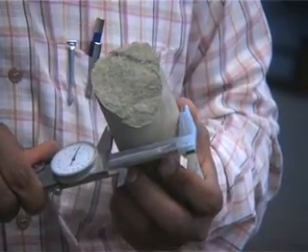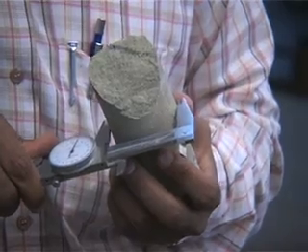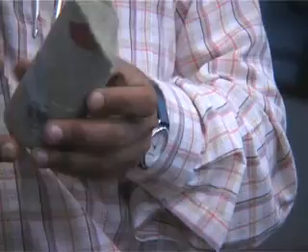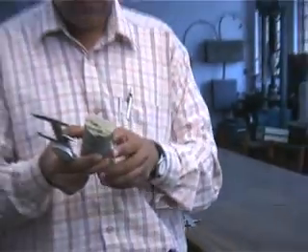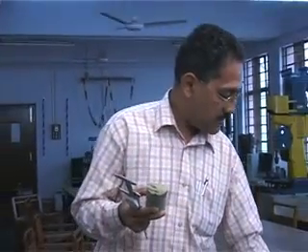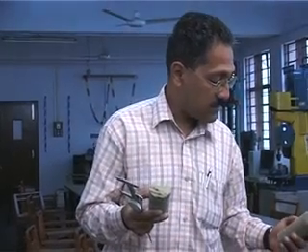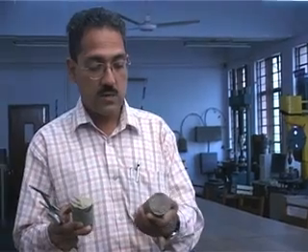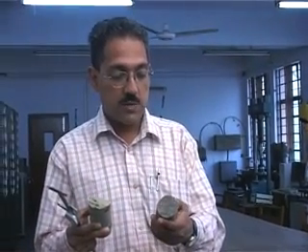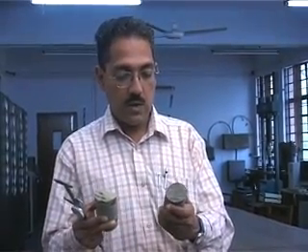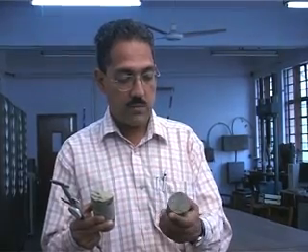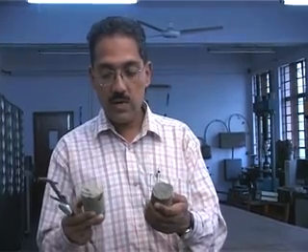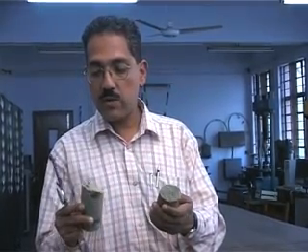In another direction, again I'm getting 55.1. So although this sample was obtained using very similar drilling equipment, the diameter is slightly larger than the one in my left hand, and that's because of the durability of this sample. The sample in my left hand is slightly more friable and slightly less durable than the one in my right hand.